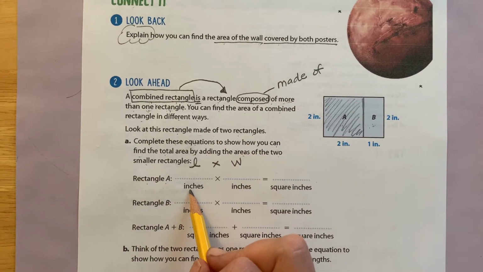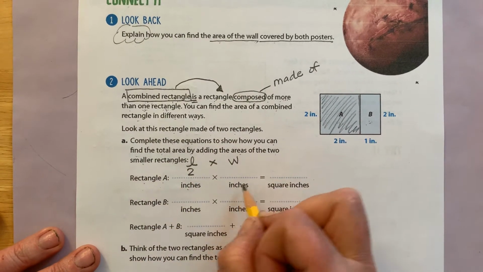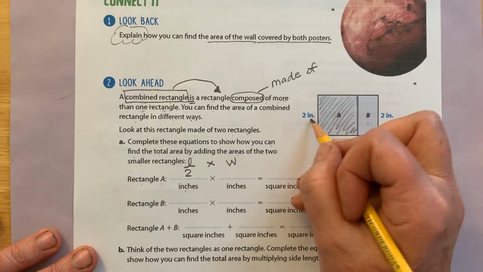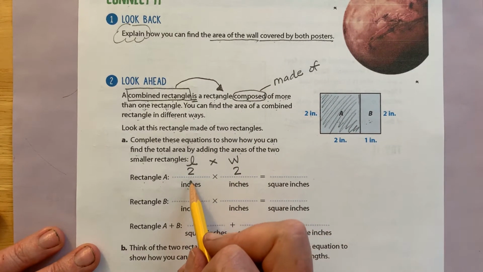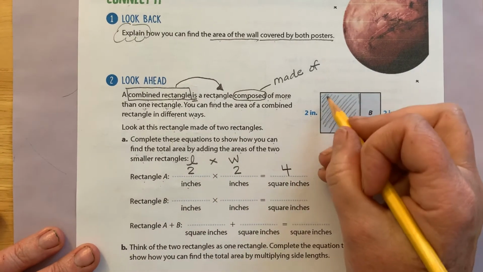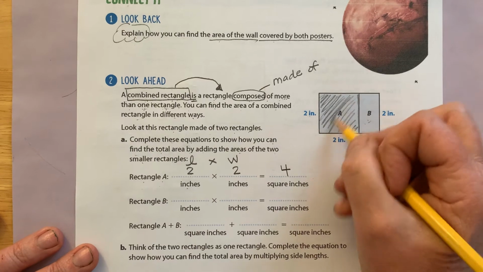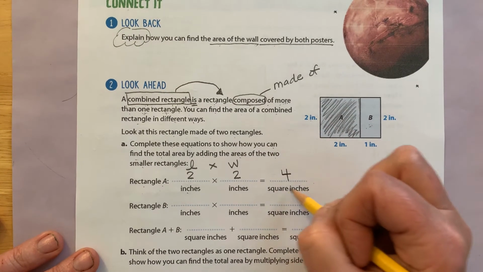What is the length of rectangle A? You're right, it's 2. What is the width of rectangle A? You're right, it's 2. So now let's use our math. 2 times 2 is 4. So this smaller rectangle has an area of 4 square inches.